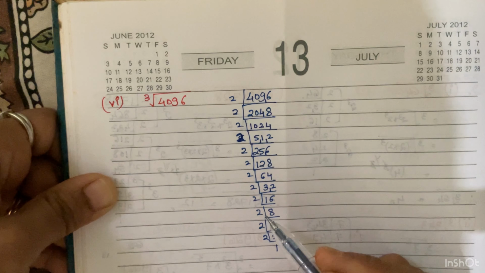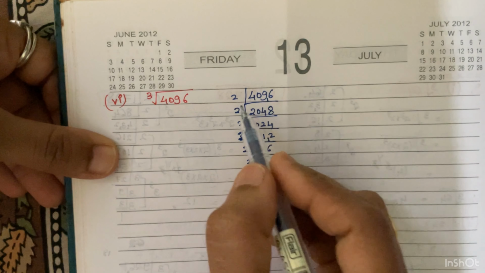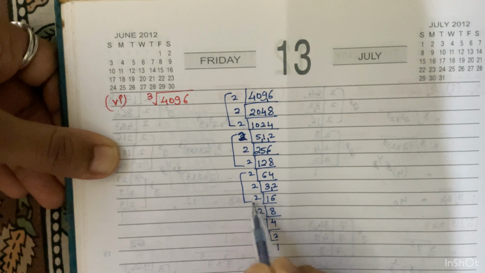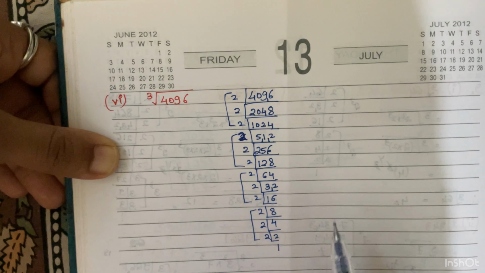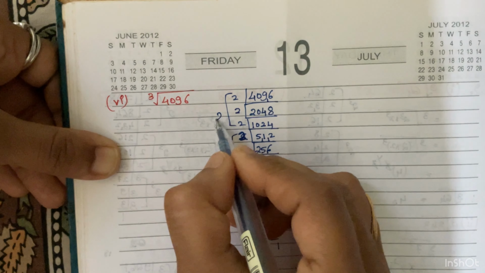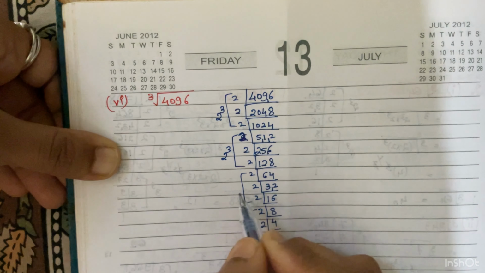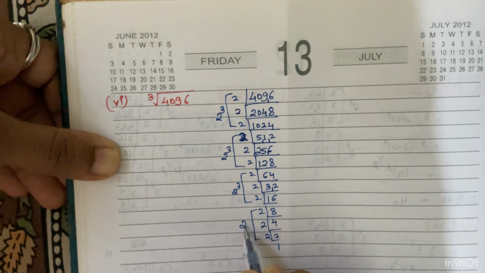Now let's check whether the prime number we got is in the triplet or not. So here it is the first triplet set, second triplet set and third triplet set. Now this set I am going to write as 2 raised to the power 3. We are having 3 numbers of 2. Similarly 2 raised to the power 3, 2 raised to the power 3.